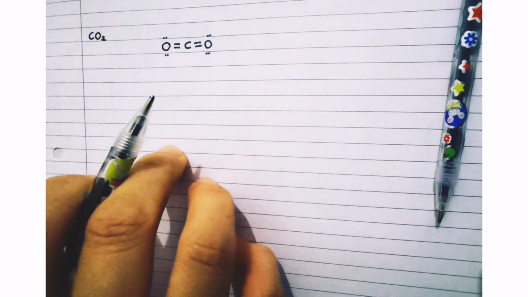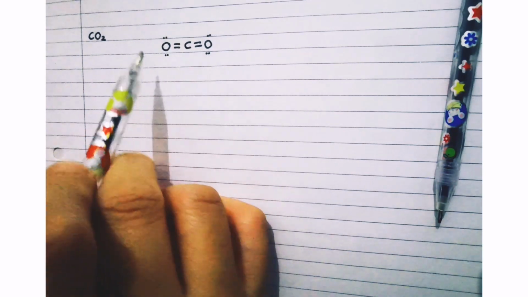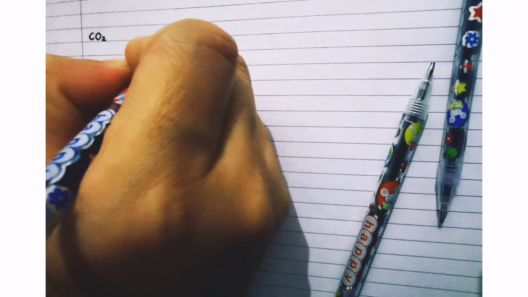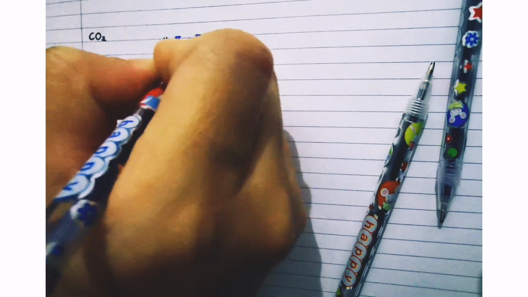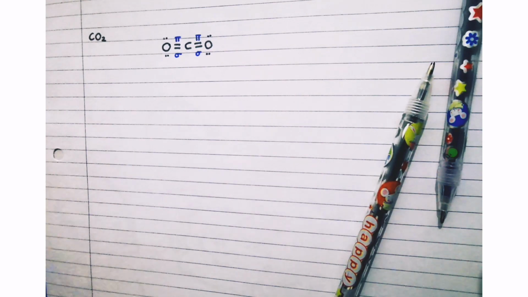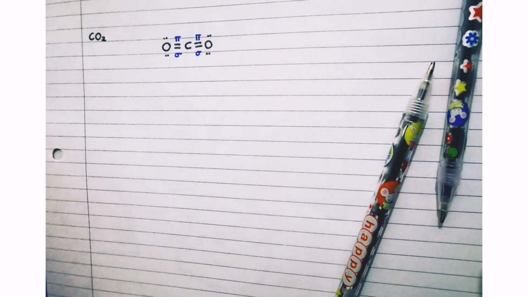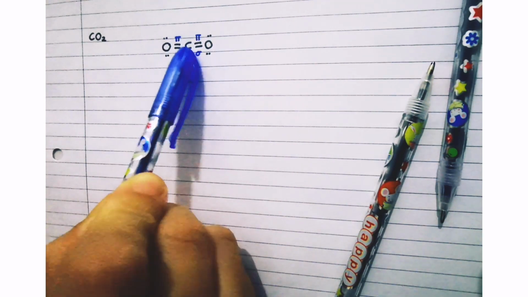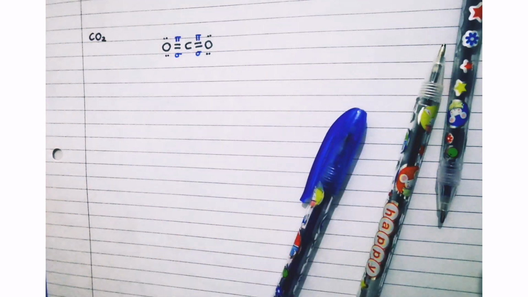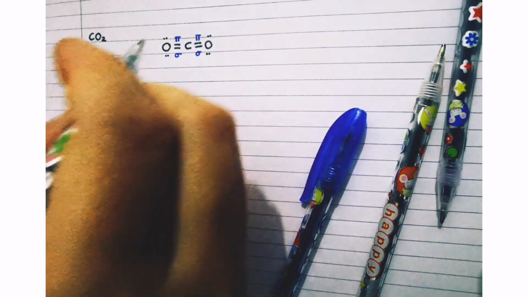For CO2 molecule, this is our Lewis structure of CO2. Look at CO bond. We have two types of bond. Here is 1 pi and 1 sigma. This also has 1 pi and 1 sigma. So if your molecule has multiple bonds, we will show the hybridization for both the central atom and the terminal atom.